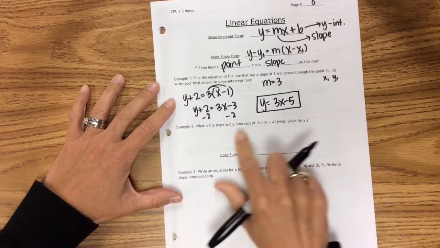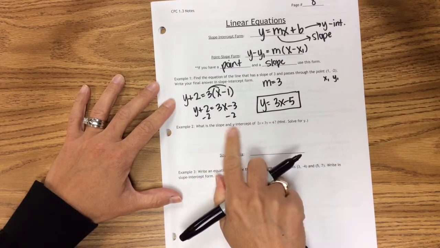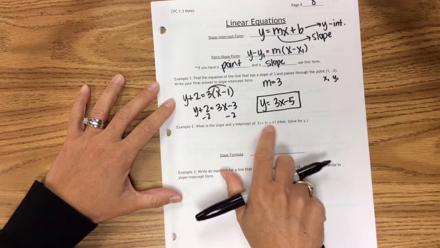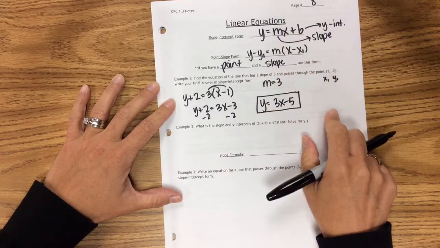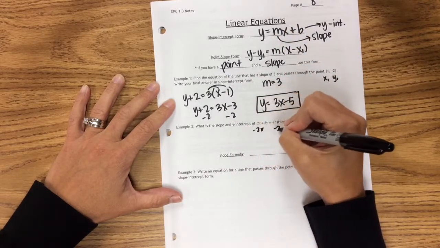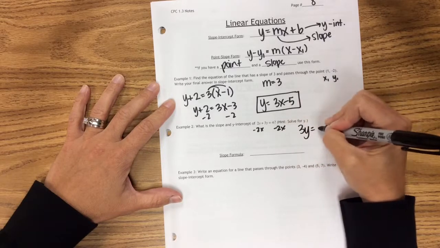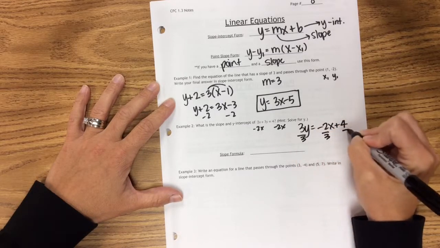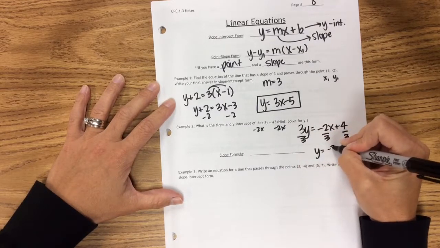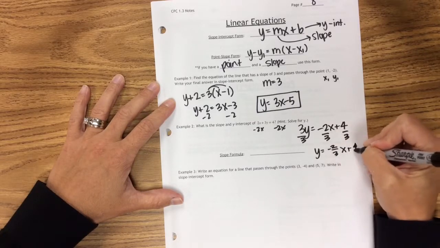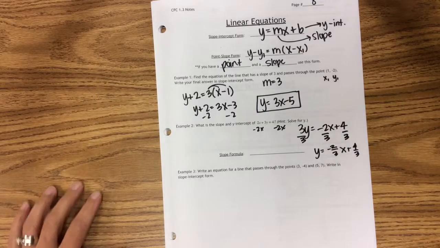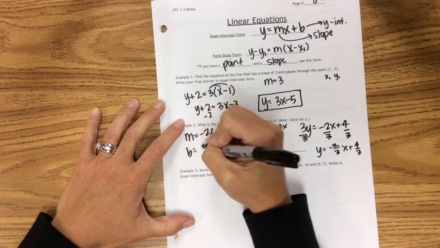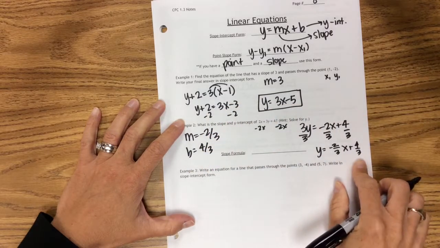All right, now here we're given an equation and asked a few questions. What's the slope and y-intercept? I don't know by looking at it here, but I can solve for y, and then I can get the pieces m and b that I need. So I'm going to subtract 2x from both sides, and then I'll divide everything by 3. So it's y equals negative 2/3 x plus 4/3. So I would say my slope is here at negative 2/3, and my y-intercept is here, 4/3.